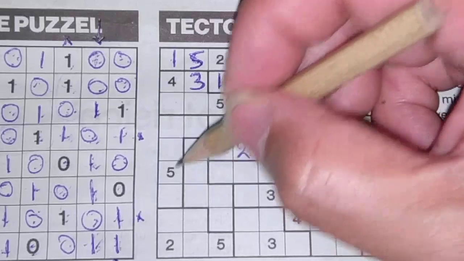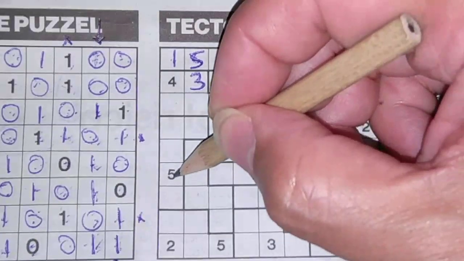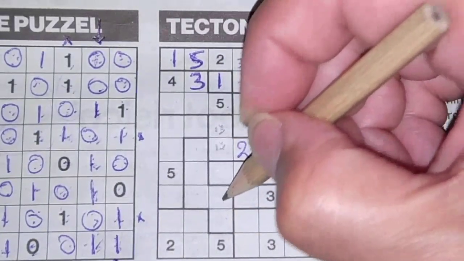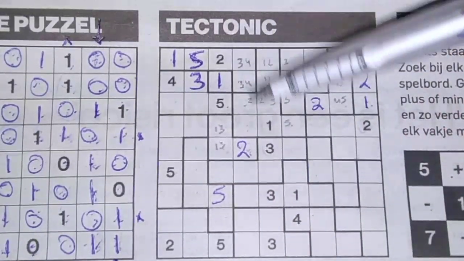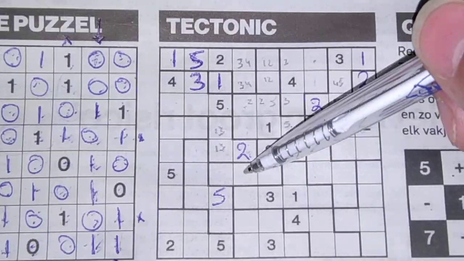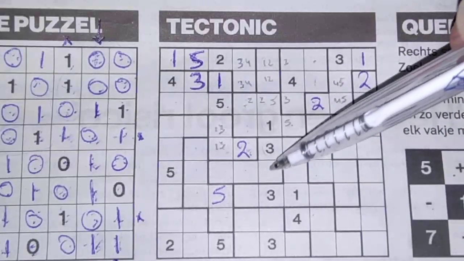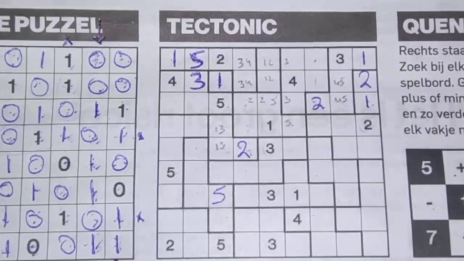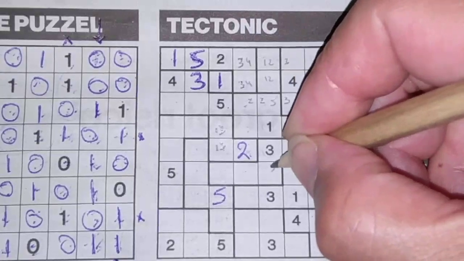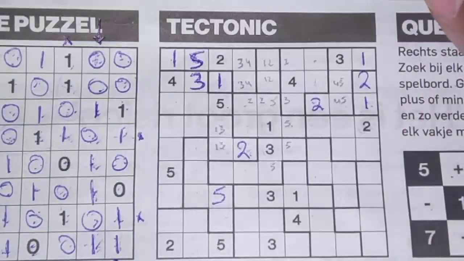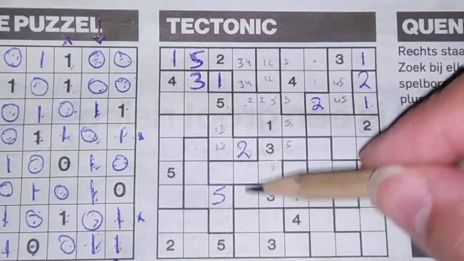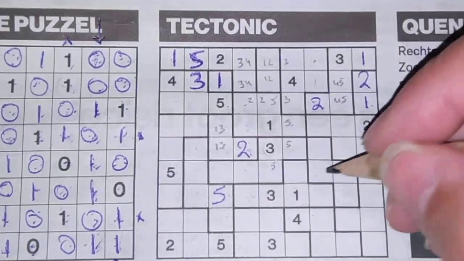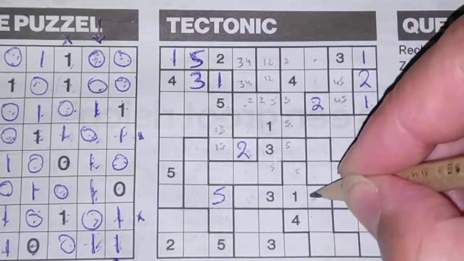We have a 5 here. That means these 3 boxes cannot be a 5. That box cannot be a 5. So 1 box left for the 5 should be here. That means these 2 boxes cannot be a 5. We have 2 boxes left. The 5 here or there. I mark them. Also here cannot be a 5. We have a 5 here. So the 5 could be here or could be there.